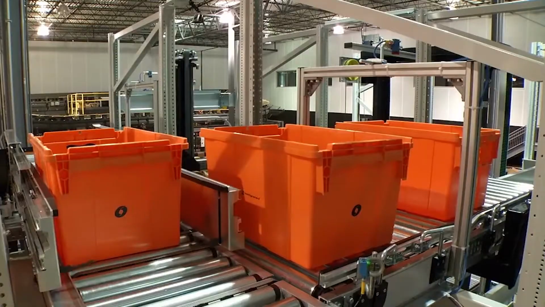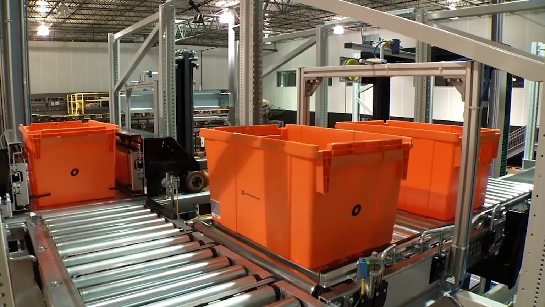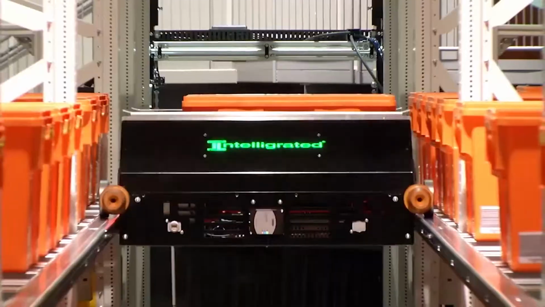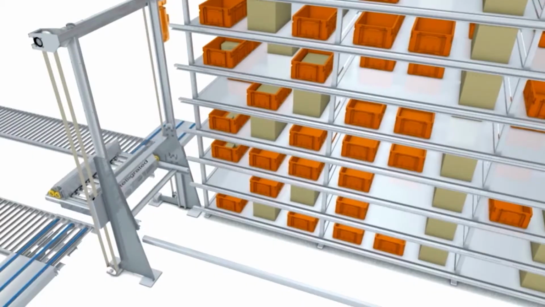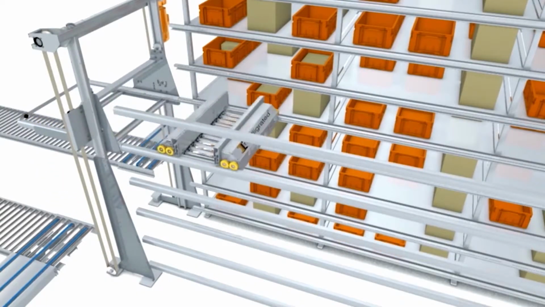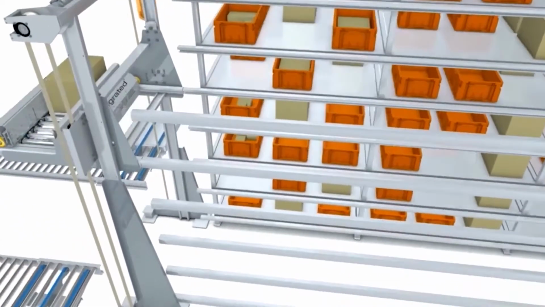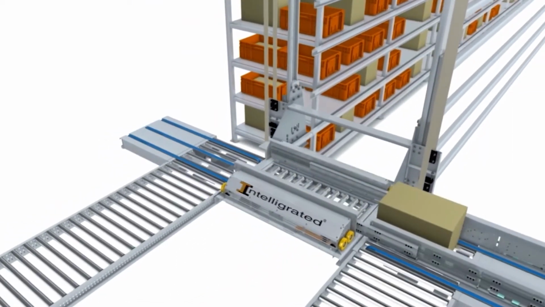A shuttle system consists of a few different pieces of equipment. One is a shuttle. It runs back and forth on a rail system between racks. Inside of those racks are containers that have products. The shuttle then picks up those containers, brings them to a lift at the end of the aisle. The lift takes it all the way to the first lower level, and then an operator can take goods out of that container. The container then goes back up into the rack.